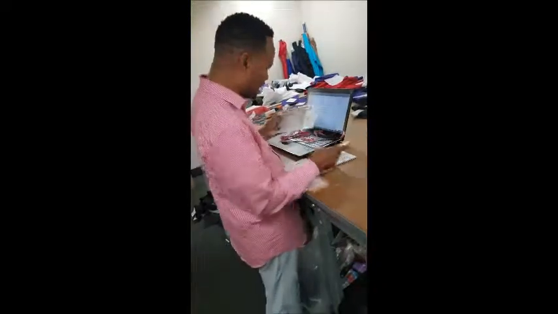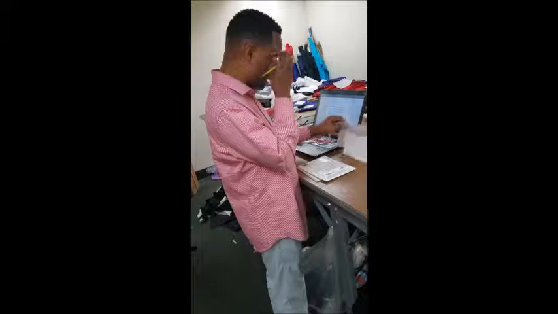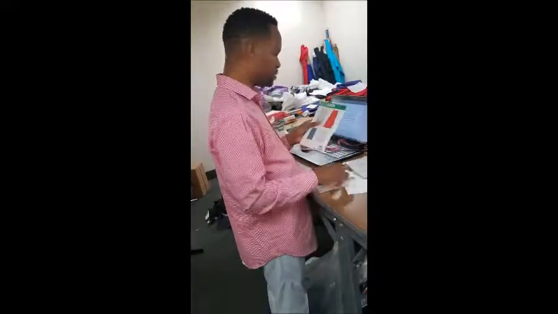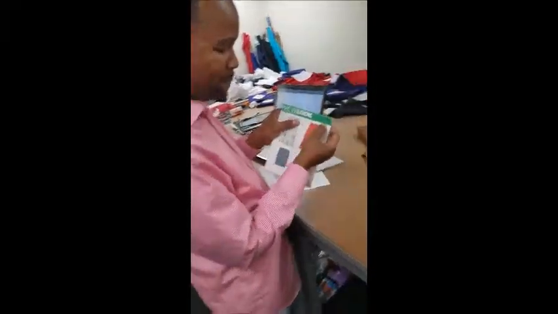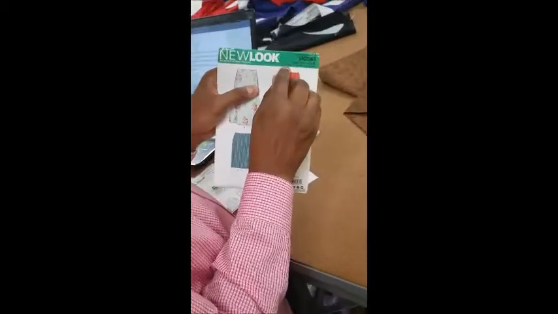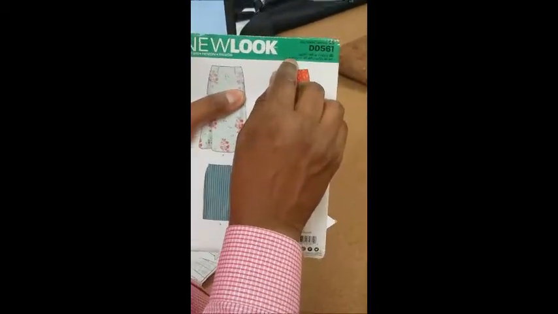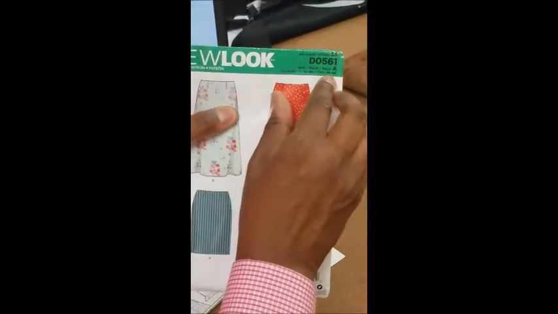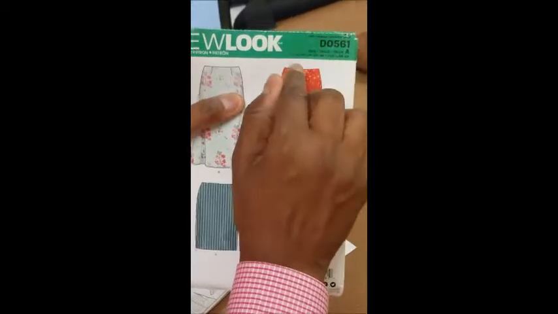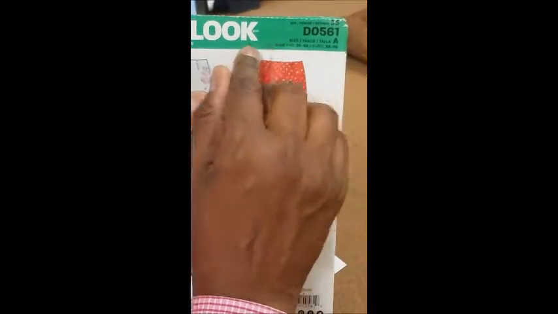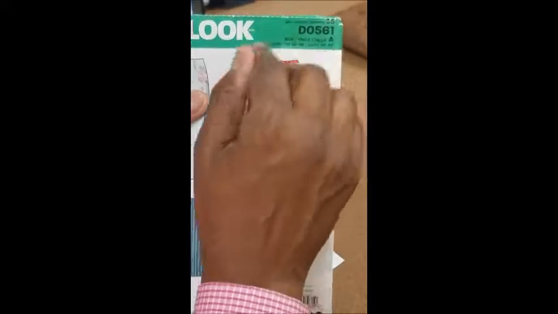Okay, so now you're going to talk about your pattern. When you're behind the pattern, look up in your right-hand corner to see your sizes. United States sizes are 8 to 20. Don't mistakenly go by the European sizes because you're going to get messed up. So this pattern has in it the sizes 8 to 20. If it were a different pattern, it might not say that.